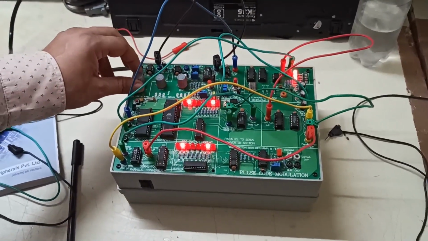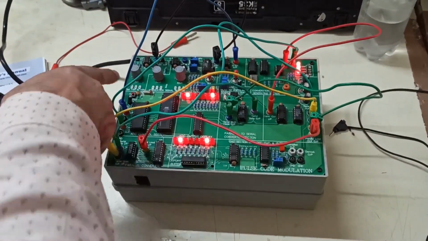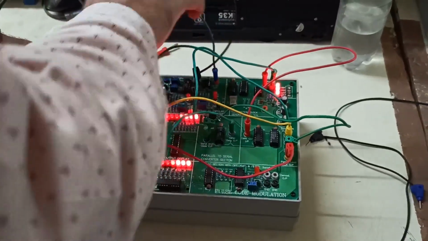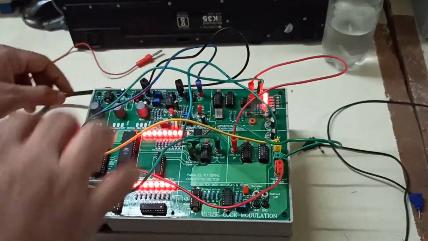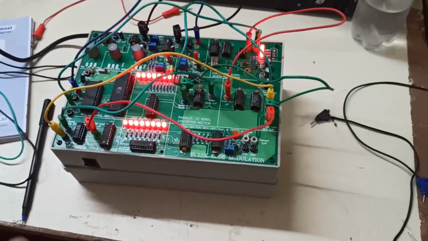This will be the digital conversion of the analog. Now similarly, if we change that input to this one, this section is for AC, for our sine wave.